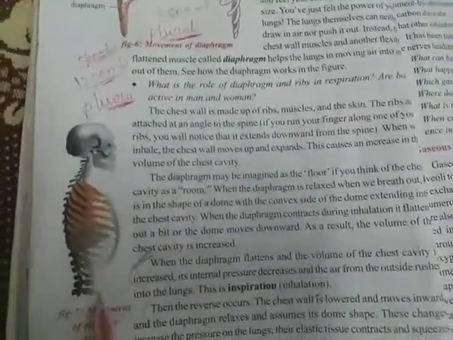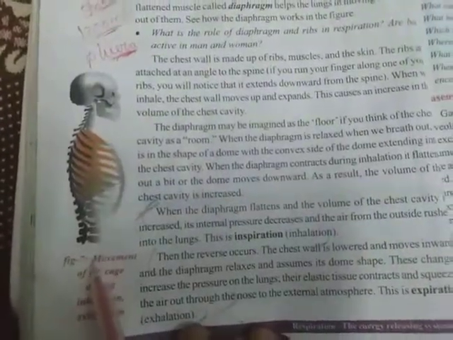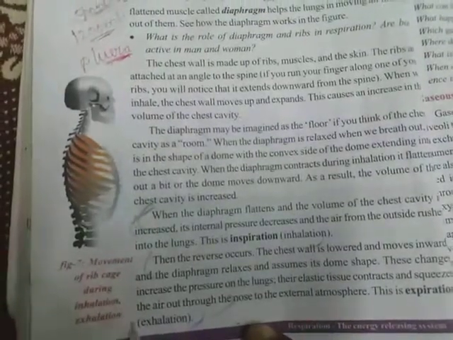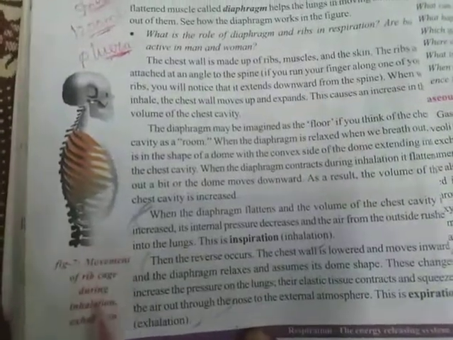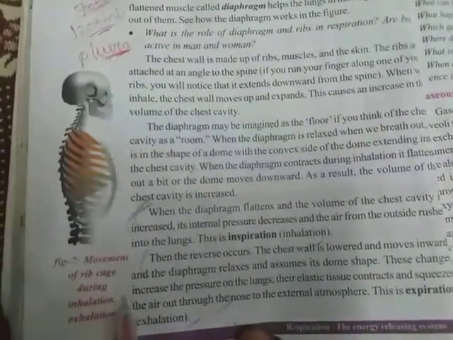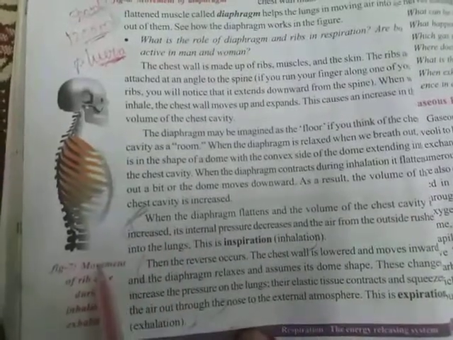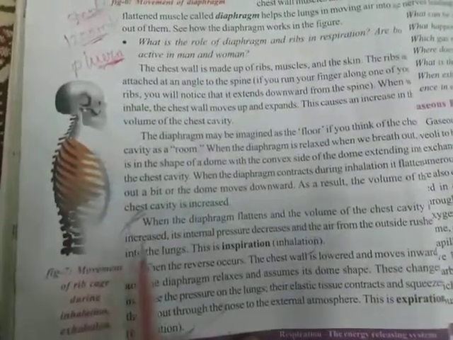Now we are going to discuss the role of the diaphragm during inhalation and exhalation. See, here in figure 7, the movement of the rib cage during inhalation and exhalation. During the inhalation process and the exhalation process, the diaphragm plays an important role. So how does it change its shape? Now we are going to discuss.